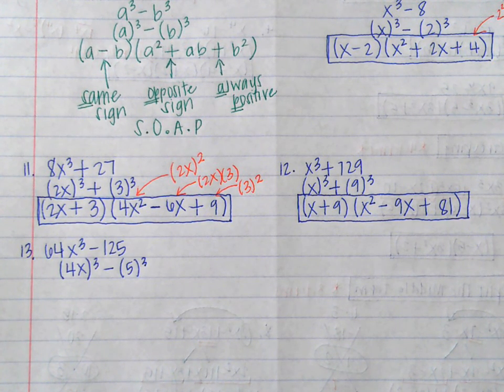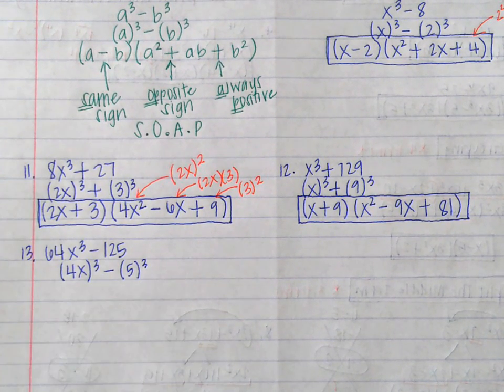Okay, so I cube rooted mine. So we got 4x cubed is 64x cubed, and 5 cubed is 125. Now what I want you guys to do is try and pause me here, try and factor this one on your own using the pattern, and then come back to check your work. Be careful, take your time. Use the previous one as a resource to help you, and then come back and see how you did.